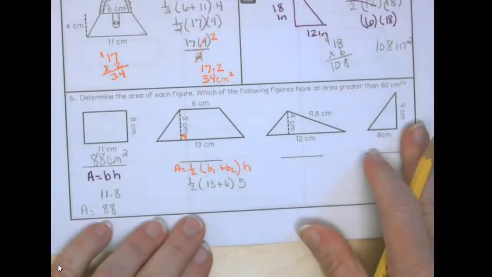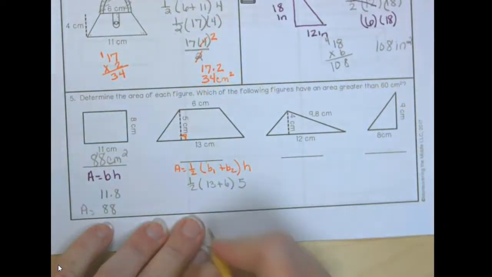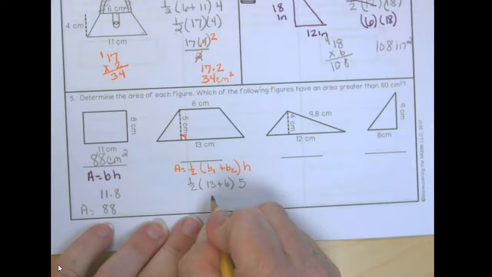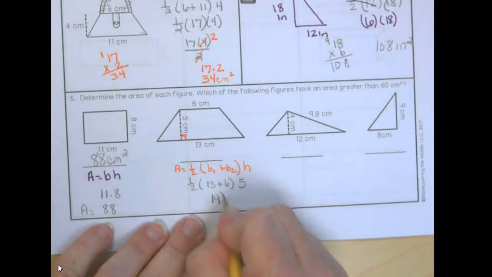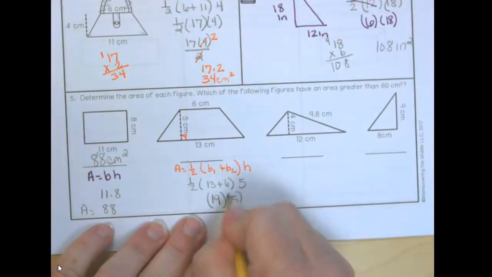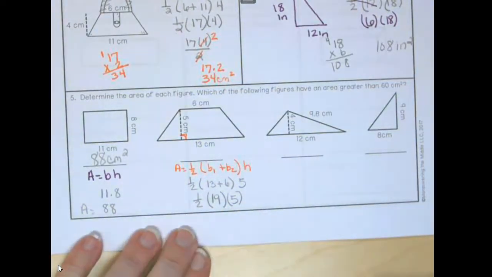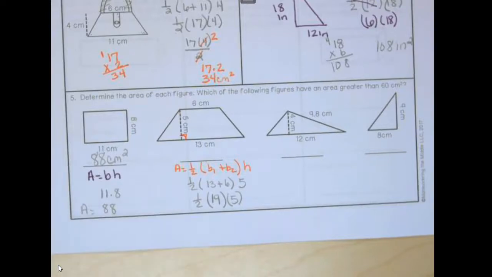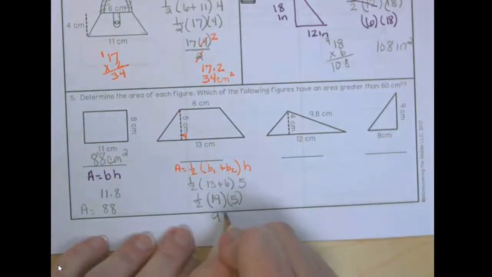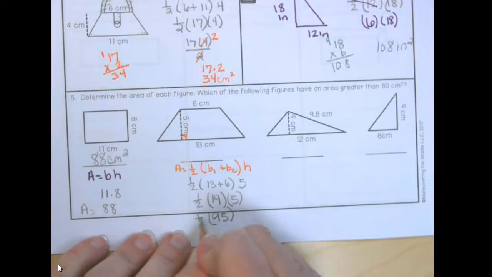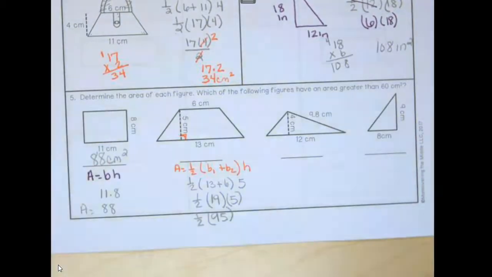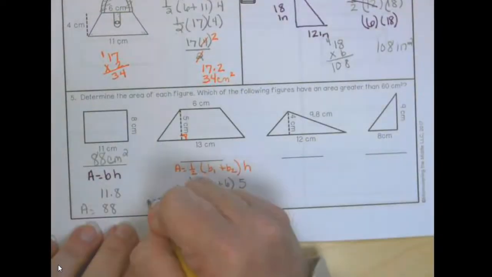13 plus 6 is 19. 19 times 5. What's 19 times 5? 95? 95, but I need half of 95. 95 divided by 2.